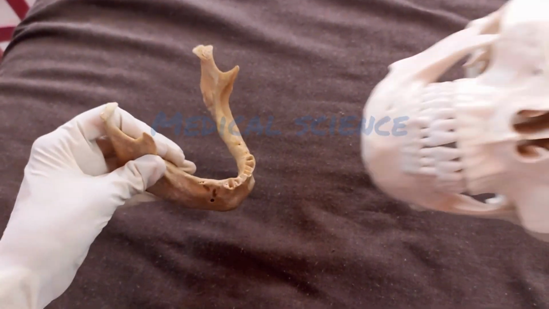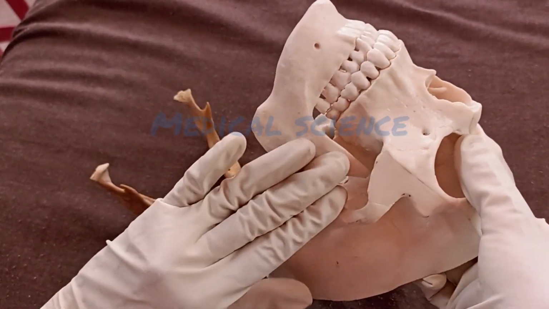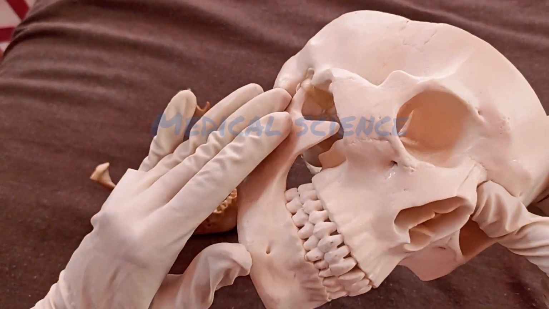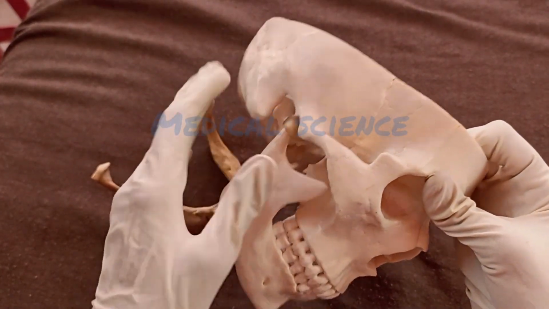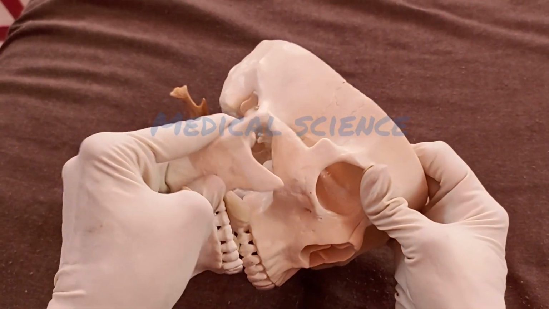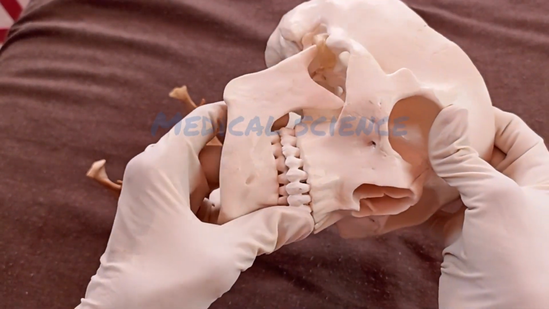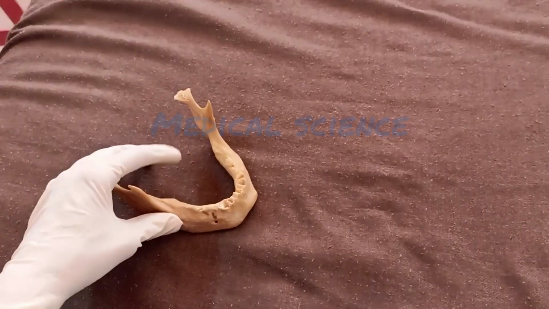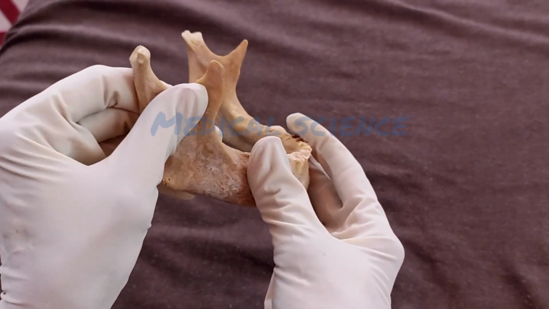So see the articulated skull. This is the mandible, this one is the mandible, and it is forming the lower jaw. This area is the temporal bone, and here the condyle of the mandible articulates with the temporal bone to form a synovial temporomandibular joint. So this bone consists of two parts, a body part and a rami.